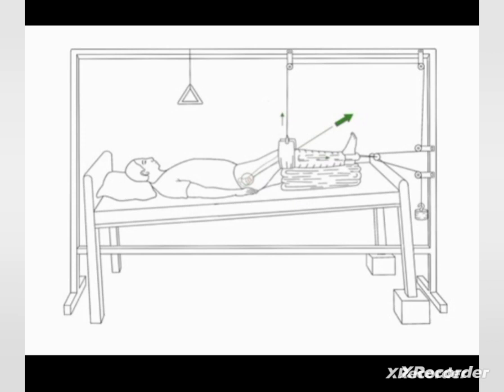The knee joint is bent and the client can move about with relative ease.